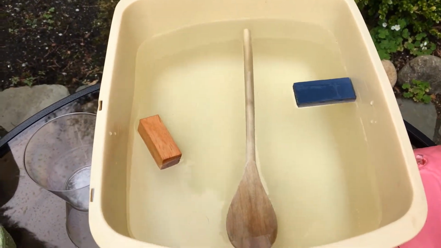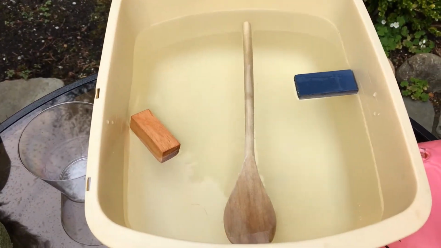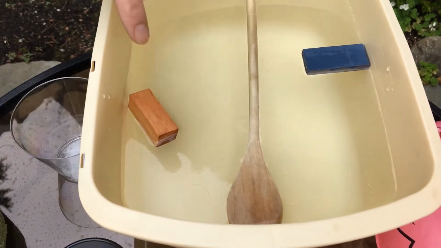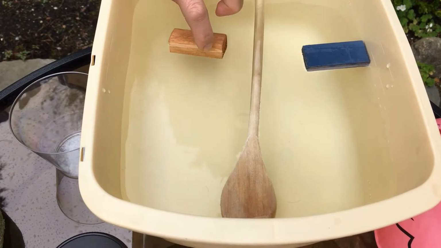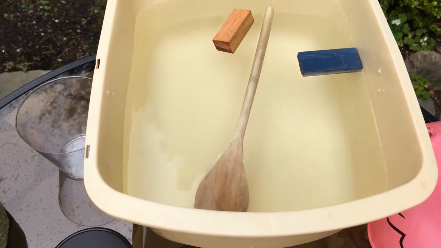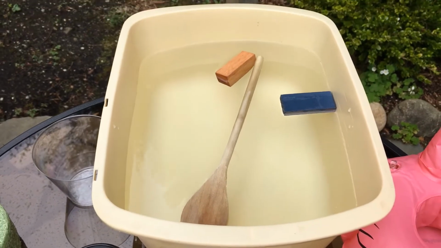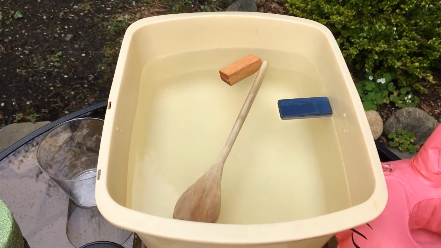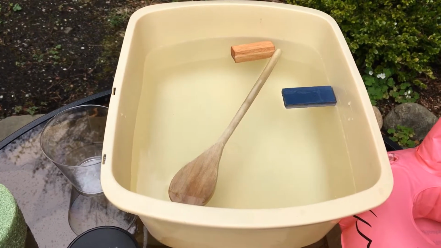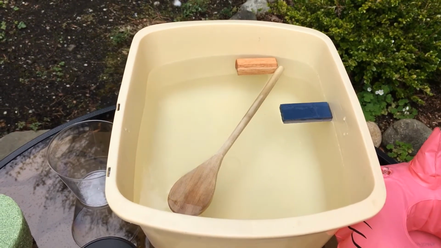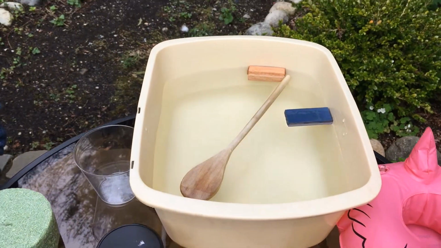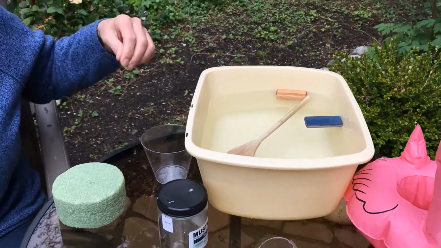Oh, it's about halfway sinking and halfway floating. It looks more like the blue wood than this brown wood. But all three are floating. It depends on the type of wood it is, but you might find a piece that would tend to sink. But in general, most wood isn't quite so dense and it floats.